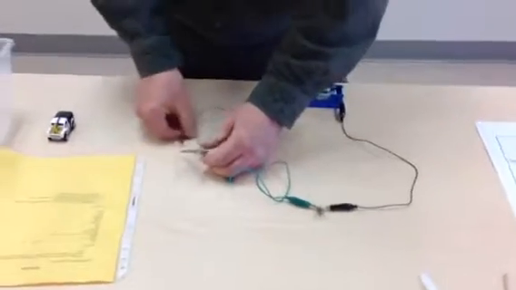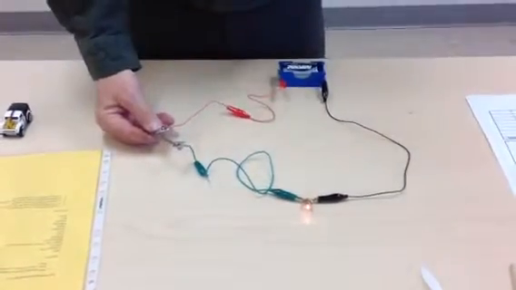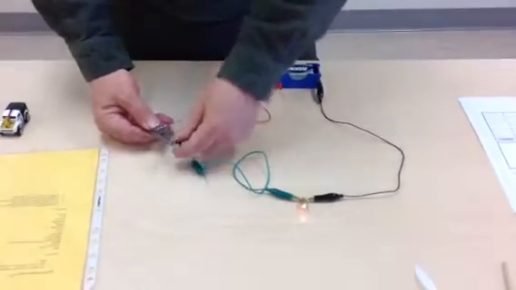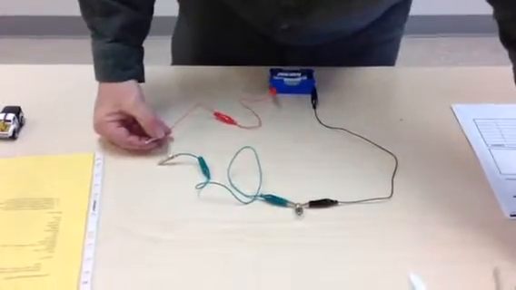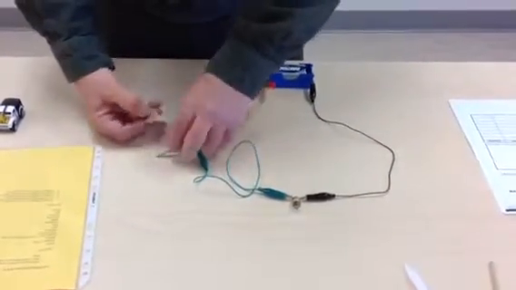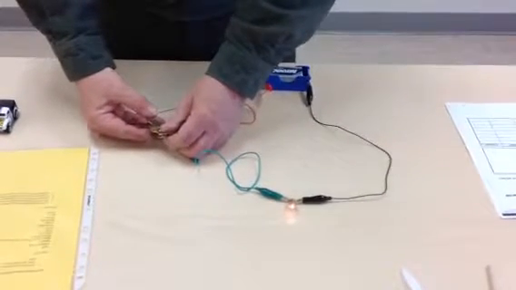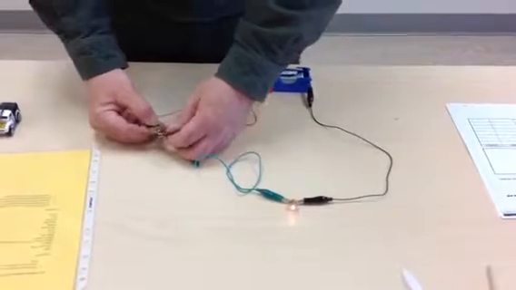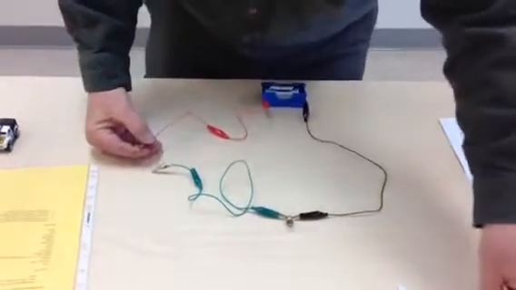A nail. Okay, so is it a conductor or is it an insulator? We put the nail on, the light illuminates. So in your list there, you have to list it. Is it a conductor or an insulator? Keys. The bulb lights. Again, you write down your list there. Is it an insulator or a conductor?